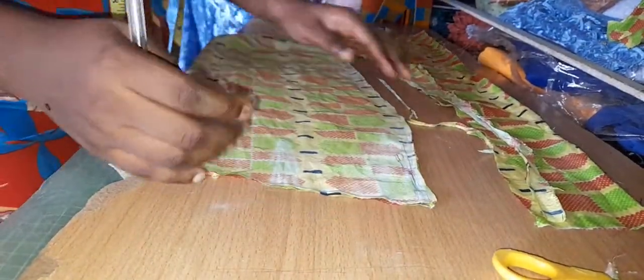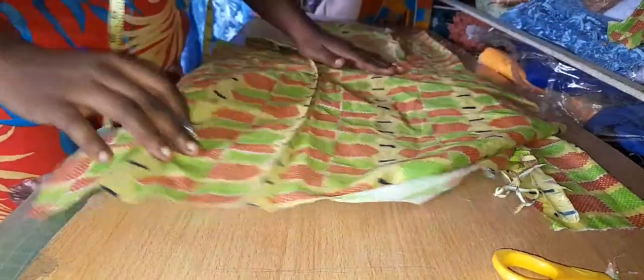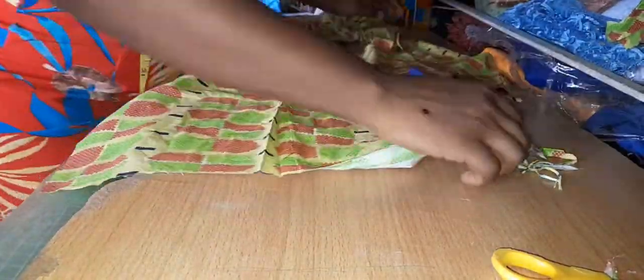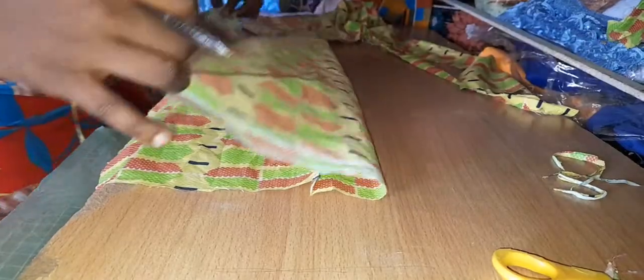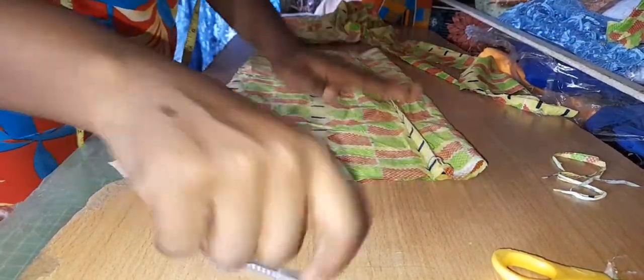So this is what we have, something like this. For the front part, you're going to use this exact pattern to cut out your back measurement.